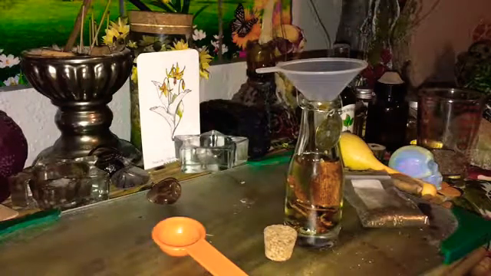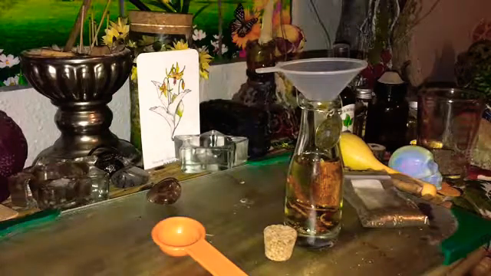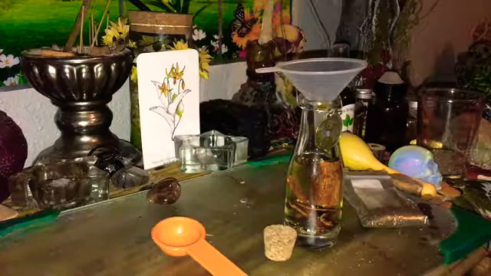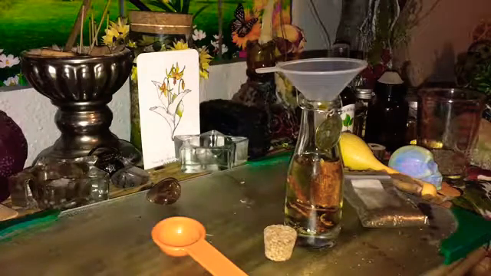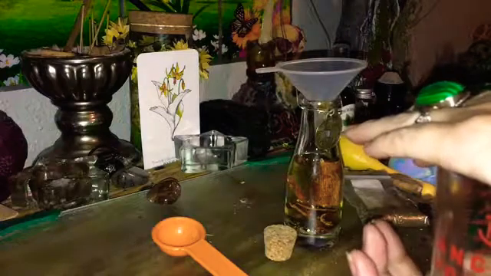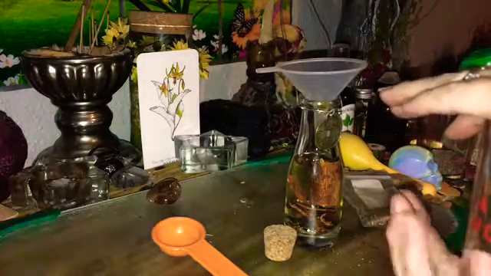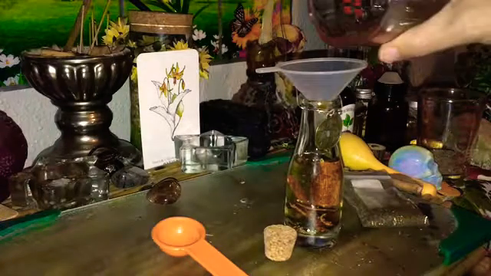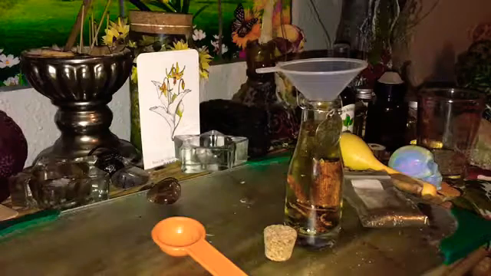I need to add just a little bit more. I guess I should have gone ahead and added the 30, but I was so afraid I wasn't going to have enough room. Alright, let me put my energy and intent into this. Okay.